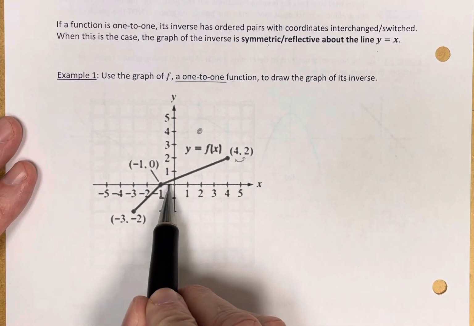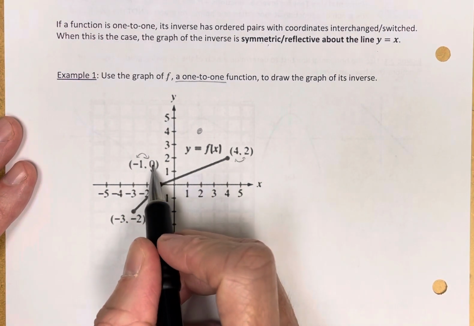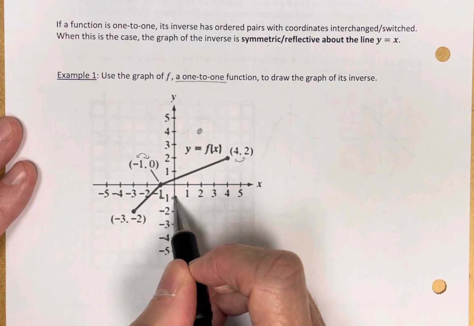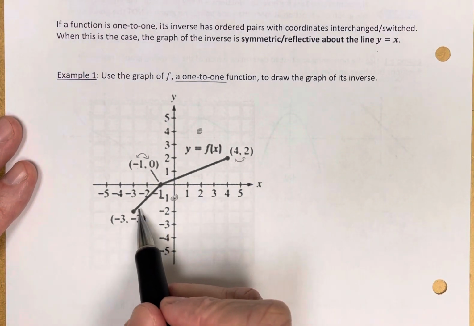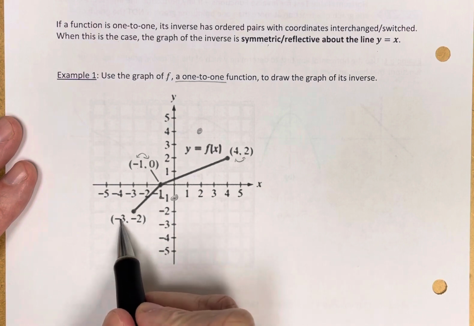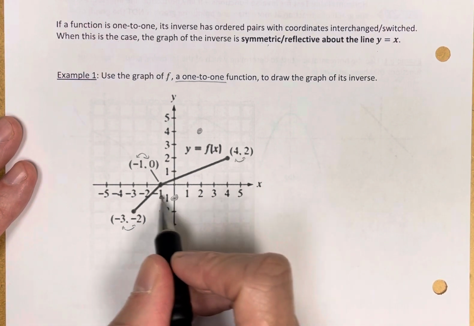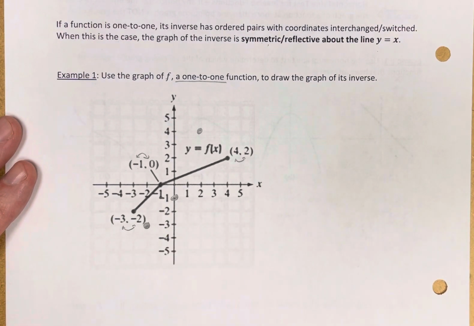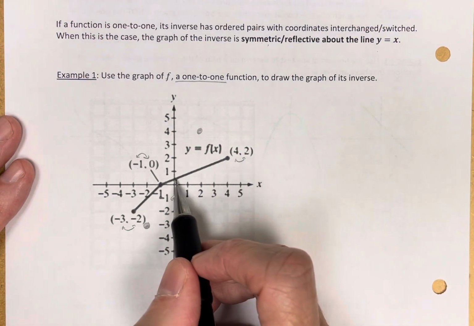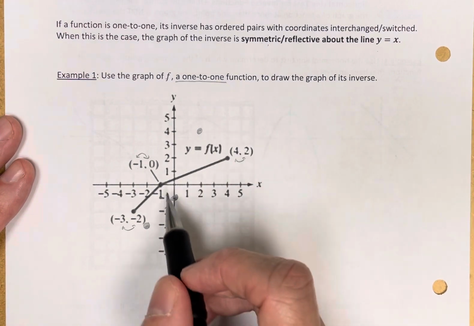If the function f goes through (-1, 0), we'll switch these, go to (0, -1), and that is on the graph of the inverse. If f goes through (-3, 2), we'll switch them, which means (-2, 3) is here, and that is on the graph of its inverse. Finally, I'm going to leave those three points.